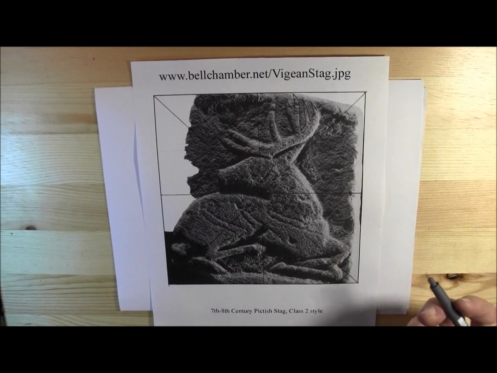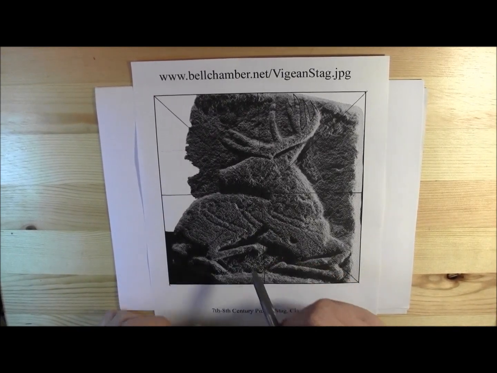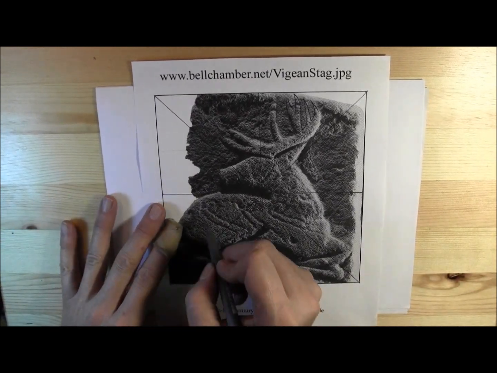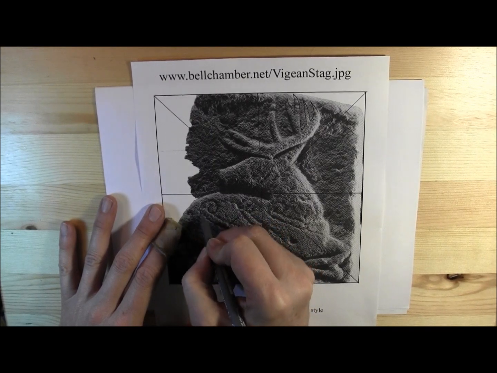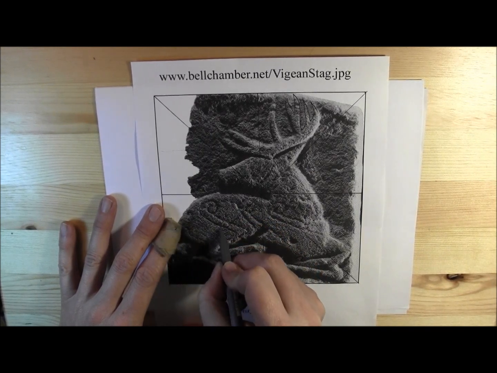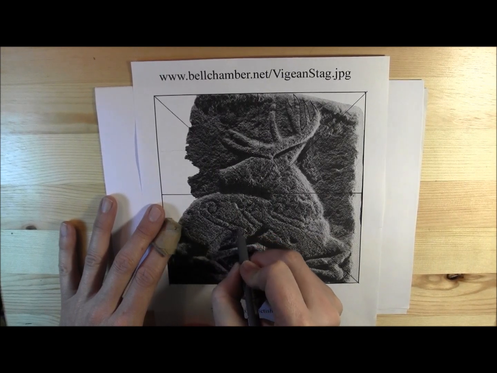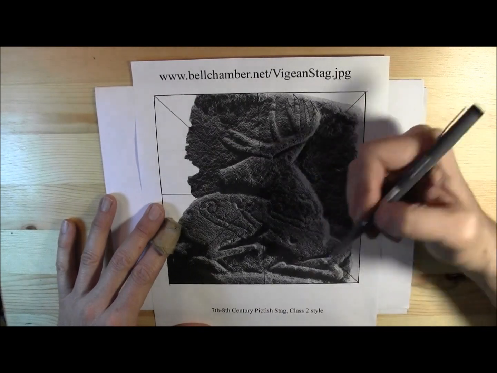If there's any other lines we want to fill in, these little curly cues that are indicative for Iron Age Celtic motifs, let's draw them in a bit so that we know what we're drawing. Because once we get into the zone, it's going to be hard to concentrate as distinguishing one little dot with another little dot.